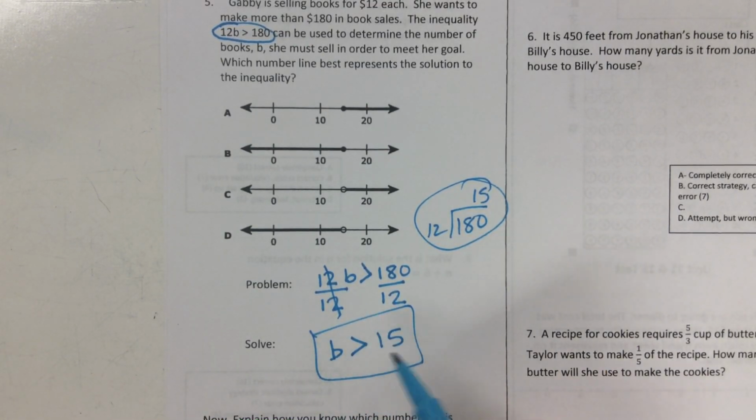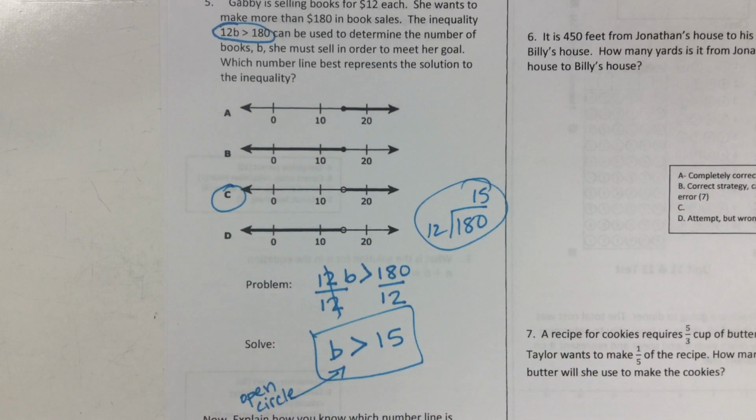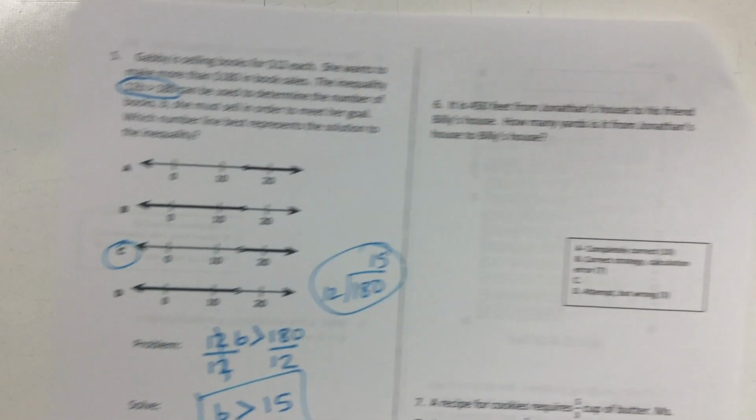Now, greater than means open circle. That right there means open circle because it is not a greater than or equal to. So it's an open circle at 15 that goes to the right. And that's how we know it's correct.